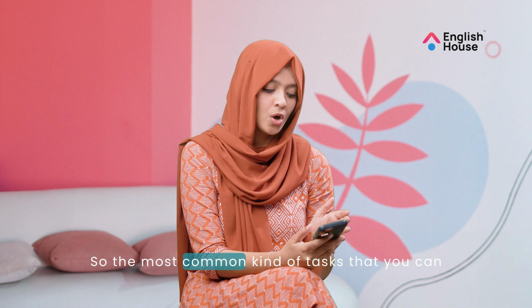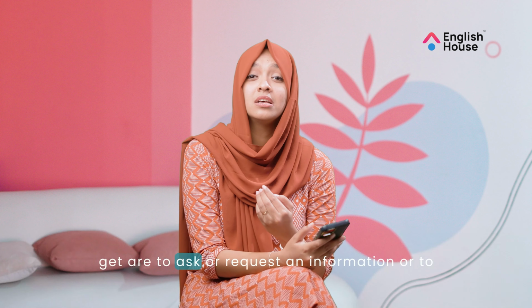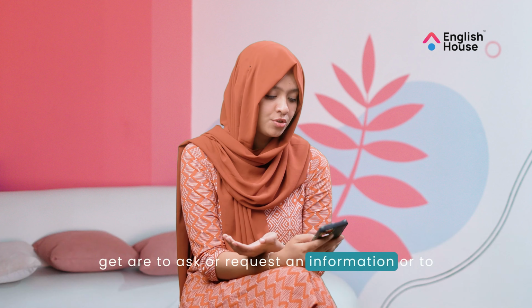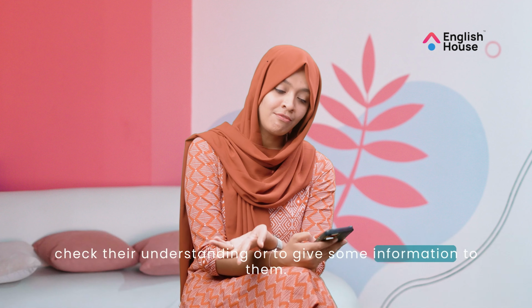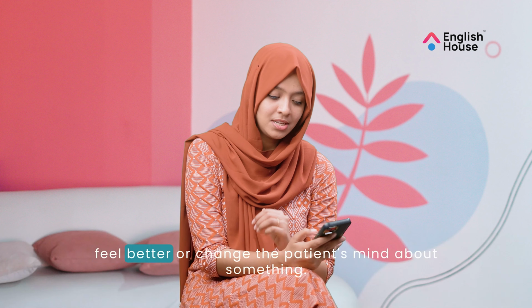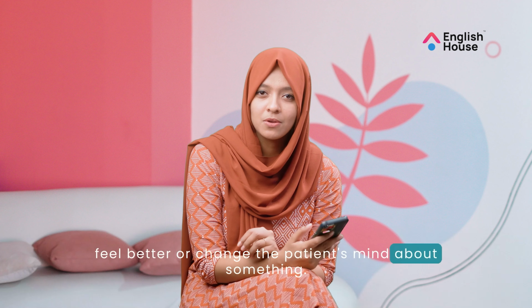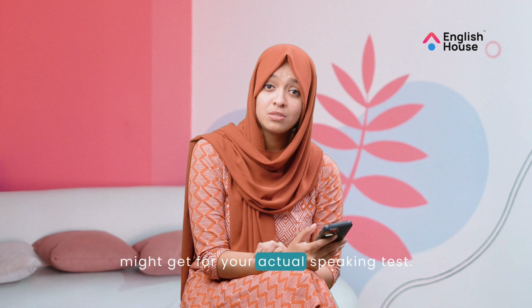So the most common kind of tasks that you can get are to ask or request information, or to check their understanding, or to give some information to them, maybe to make the patient feel better or change the patient's mind about something. So these are some common tasks you might get for your actual speaking test.